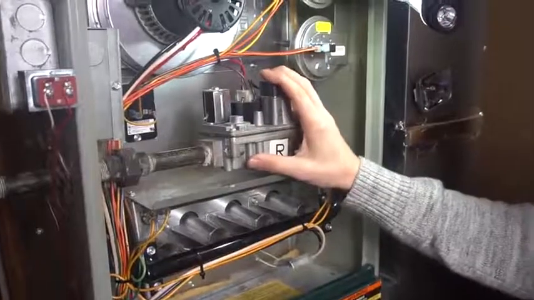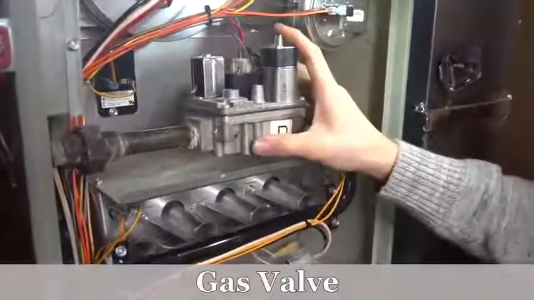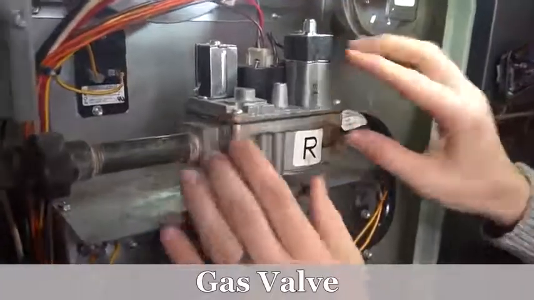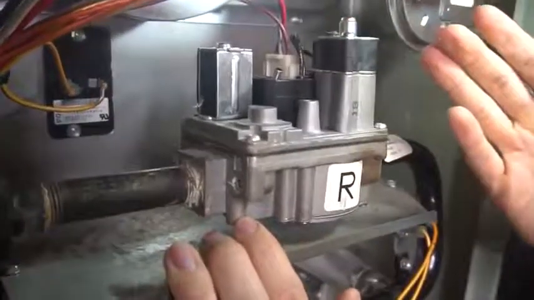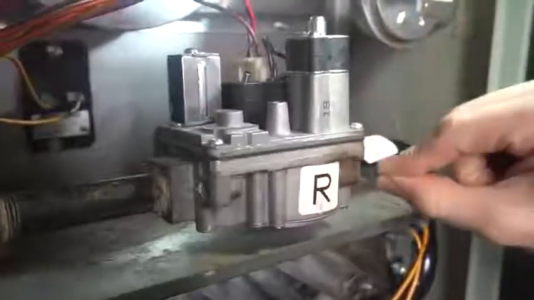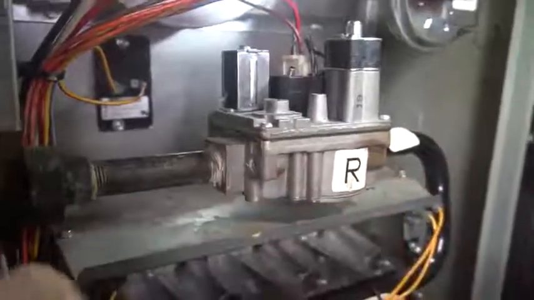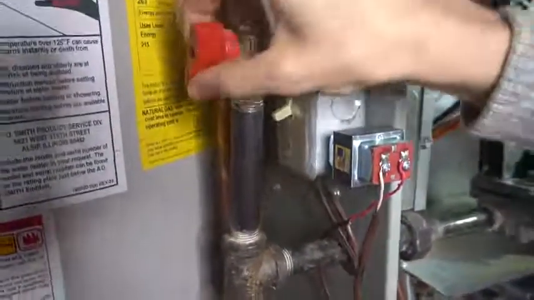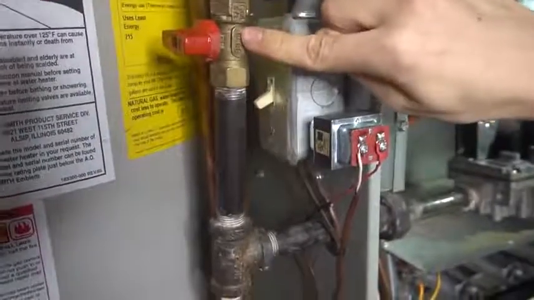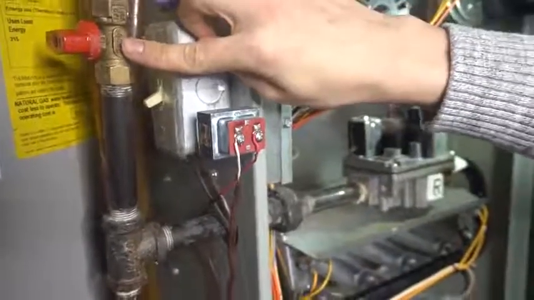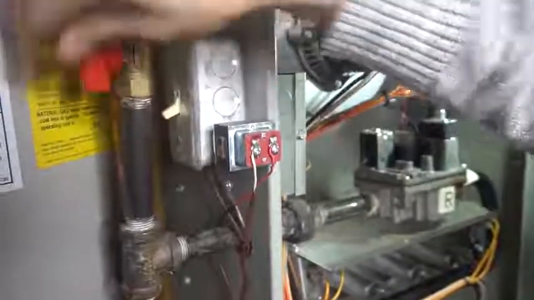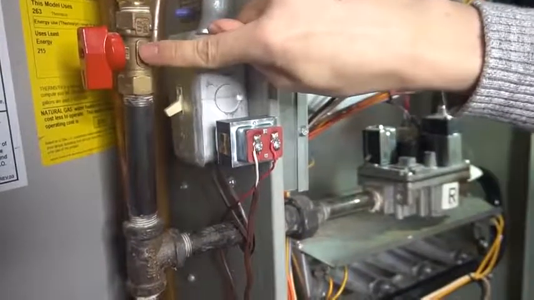And this here is the gas valve. On different furnaces, the gas valves will look a little different, but for the most part, this is how they look. And the purpose of the gas valve is to open and close and let the natural gas through. So as you can see, this is my gas line coming into the furnace. Usually on the side of the furnace, you'll have the gas shut off pretty close to the furnace. In my case, it's right here. So if I turn that off, that will shut the gas off to the furnace. So that's my gas shut off right there, only to the furnace, not the whole house.